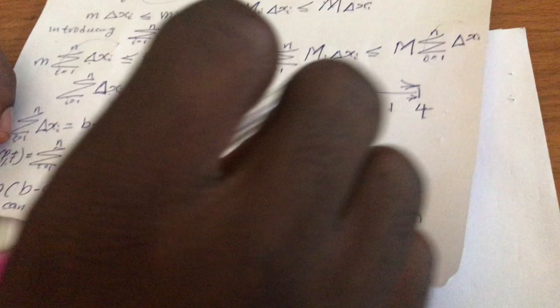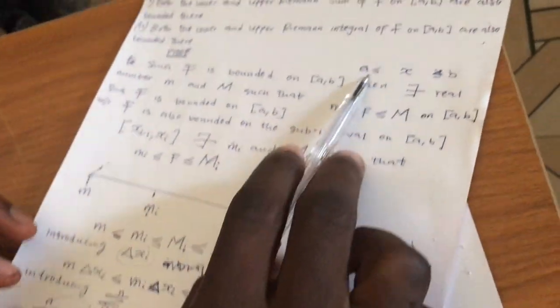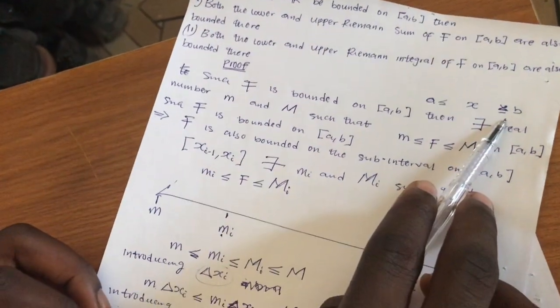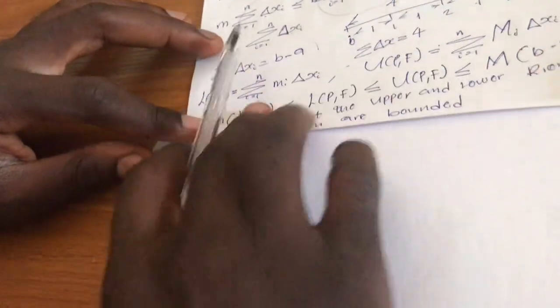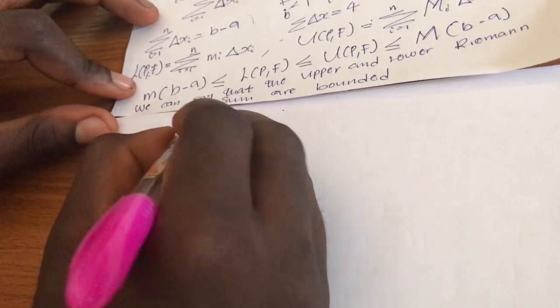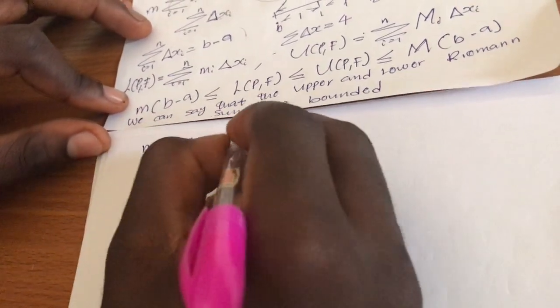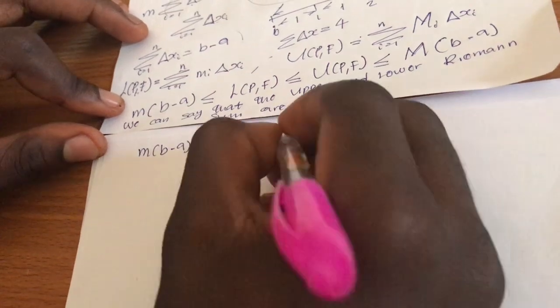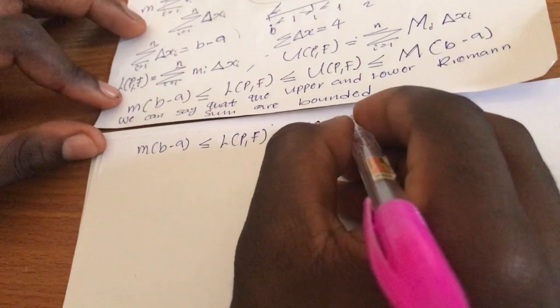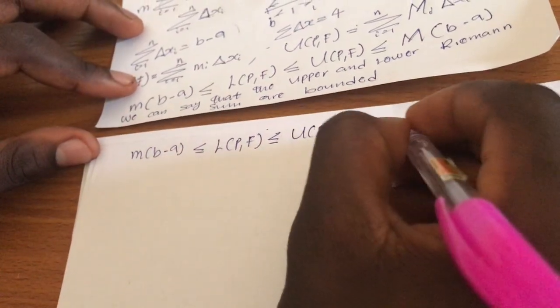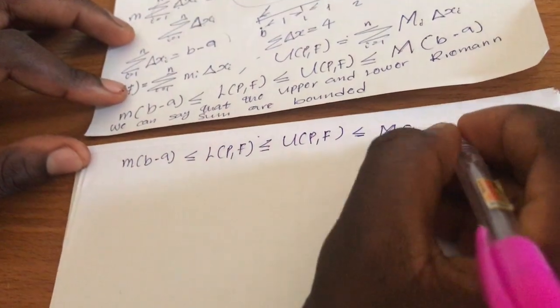For it to be bounded, as I explained earlier, look at it. Do you understand it? Now, from where we stopped here, we have m(b minus a) less or equal to L(P, f), that is the lower sum, and U(P, f) less or equal to M(b minus a).